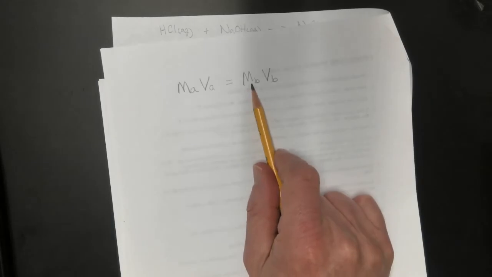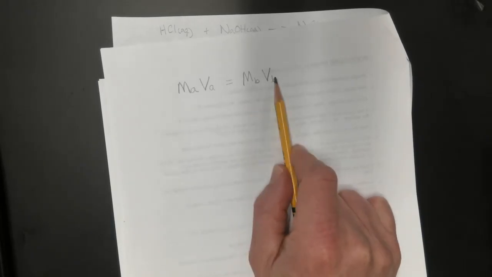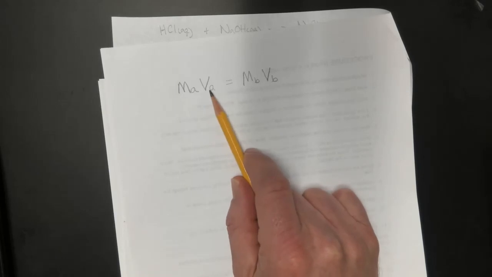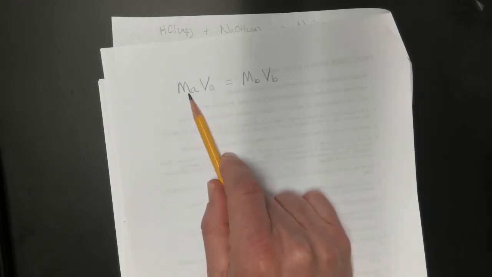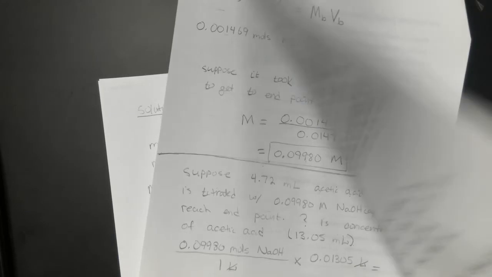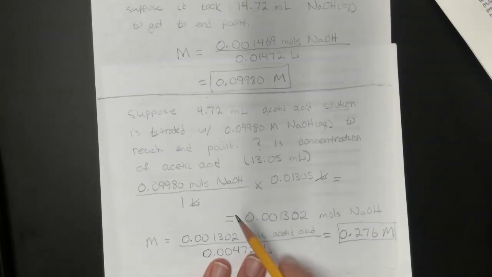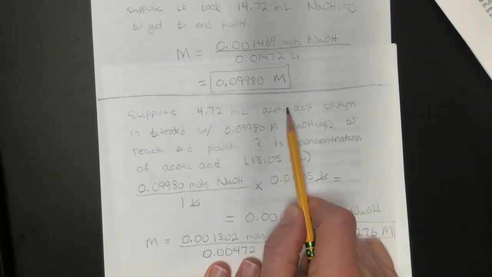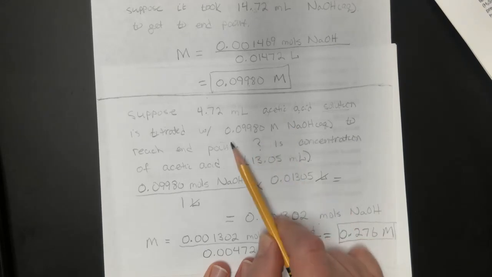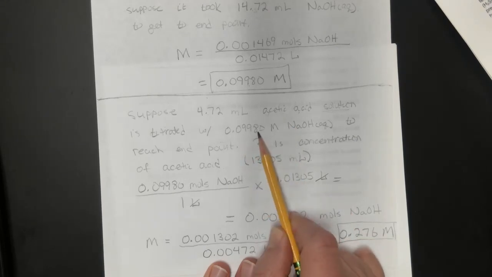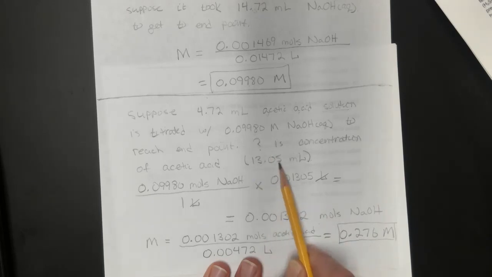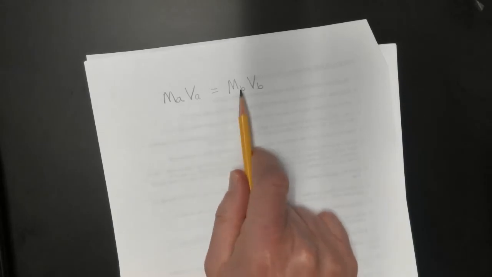If you know the concentration of the base, and you know the volume of the base, and you know the volume of the acid, then you can calculate the concentration of the acid. And if you look at this problem over here, I gave you the volume of the acid, so we have VA. I gave you the concentration of the base right here, so we know M sub B. And I gave you the volume of the base, 13.05. So you can put all those values into this equation and calculate the concentration of the acid.